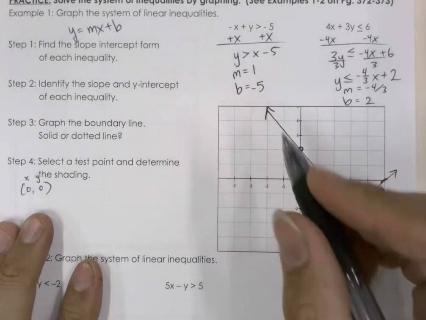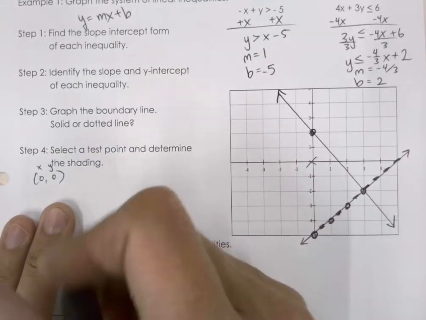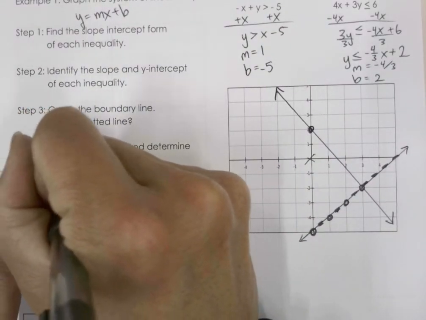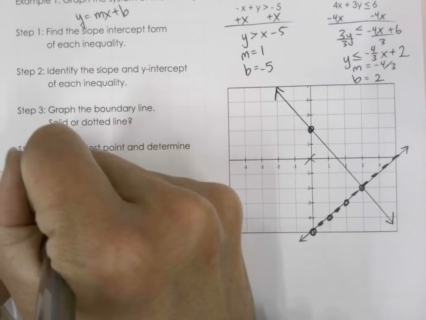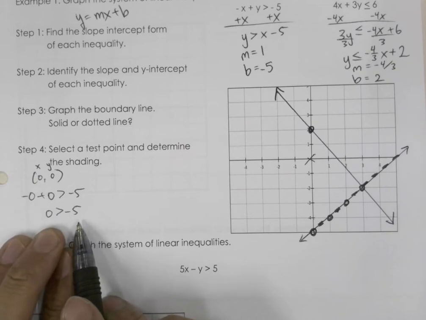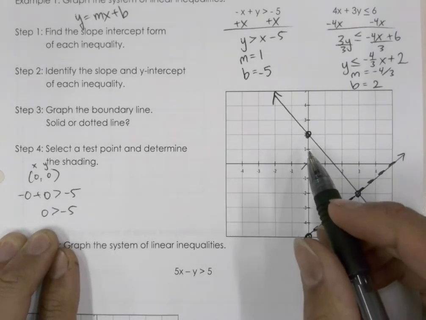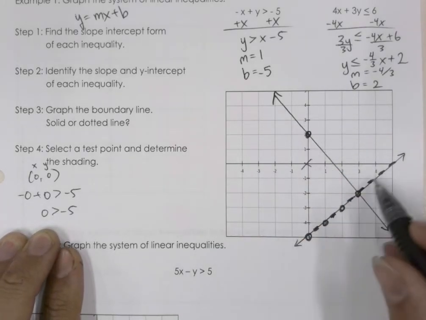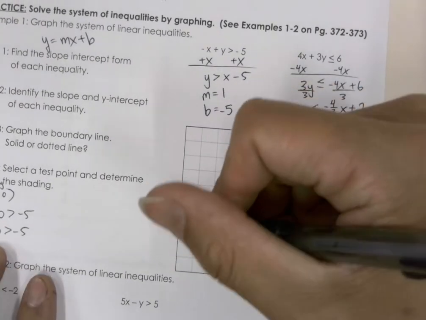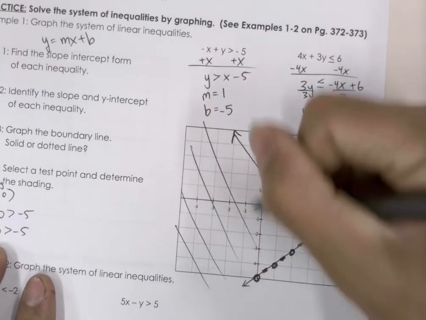So let's go ahead and try 0, 0 in the first inequality. It's going to be 0 is greater than 0 minus 5. That means 0 is greater than negative 5. And is that true? Yes, that is true. So our first inequality is here, this line, and 0, 0 is true. So we're going to shade this side in like so.